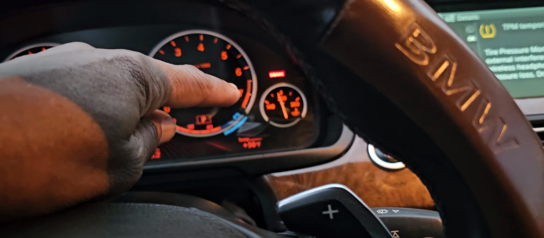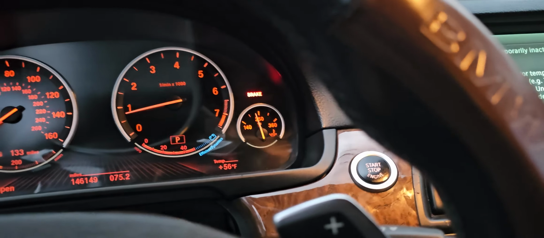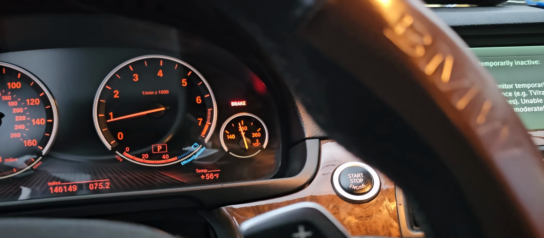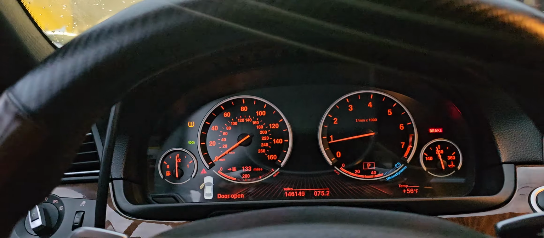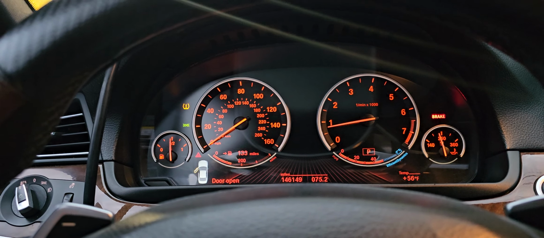Hello? Your brake pad, do you have any problem with it? Did you change the brake? No, I didn't change it. Okay, maybe it's finished already, the rear one. Okay, yeah. That's one. I see cylinder number 4, number 5, number 8 misfire.